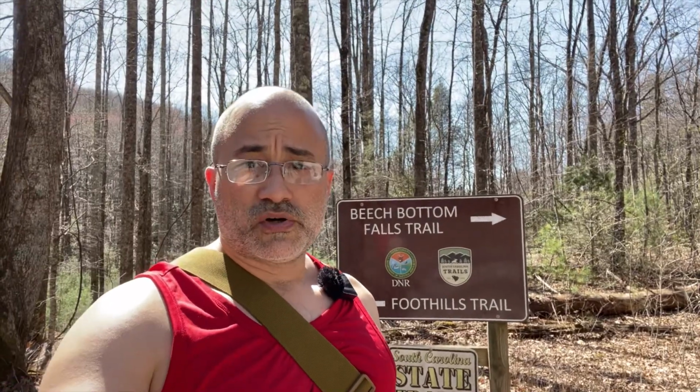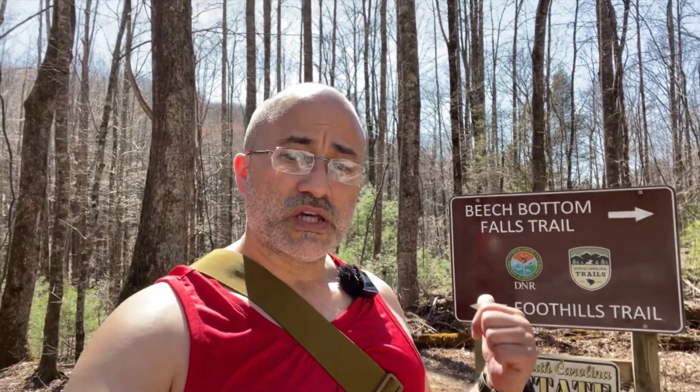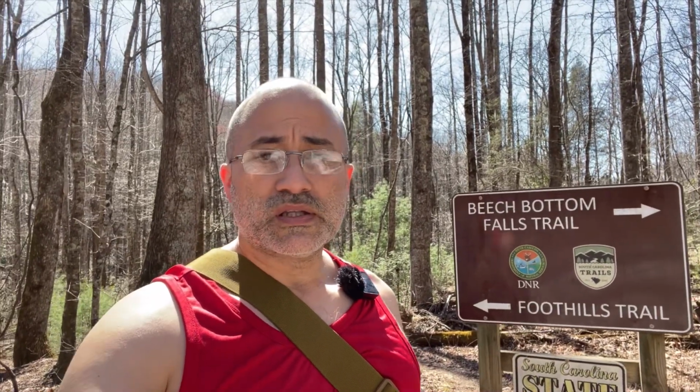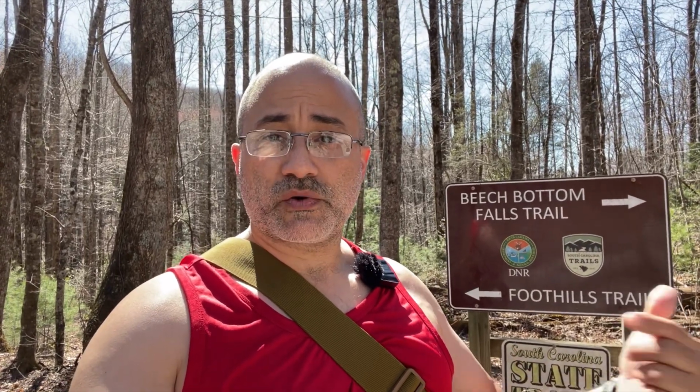We're going to use a waterfall hike for this. Why? Because let's be real, most people start hiking to see waterfalls. And today's waterfall is Beech Bottom Falls. This is an out and back hike, which means you're going to hike into the end, turn around, and then come back the way you came.